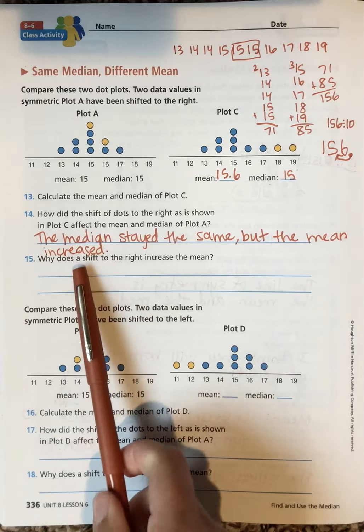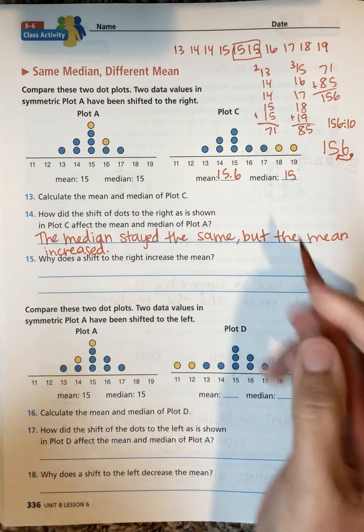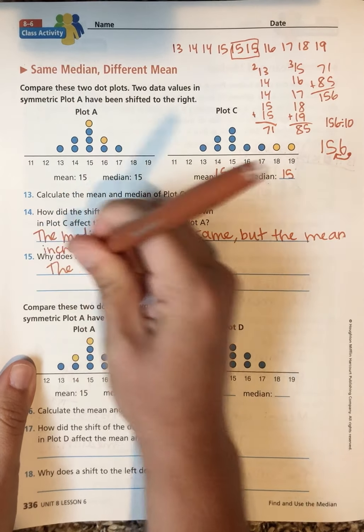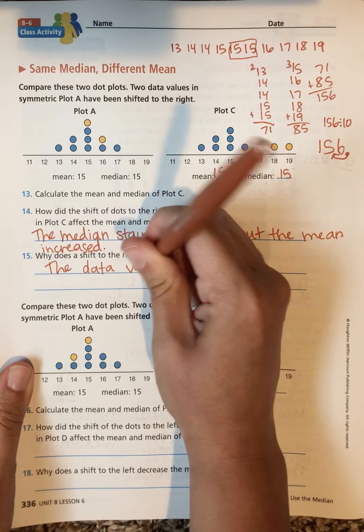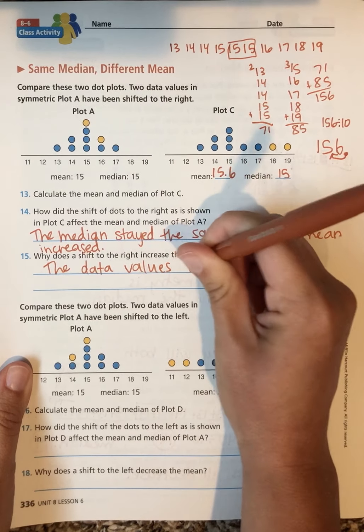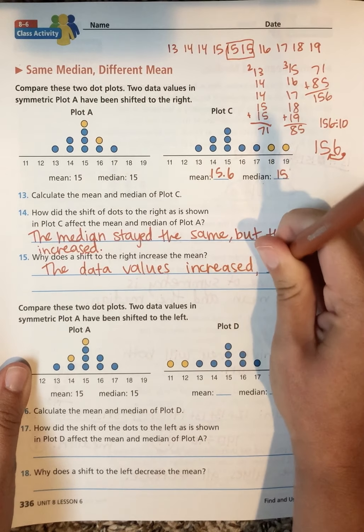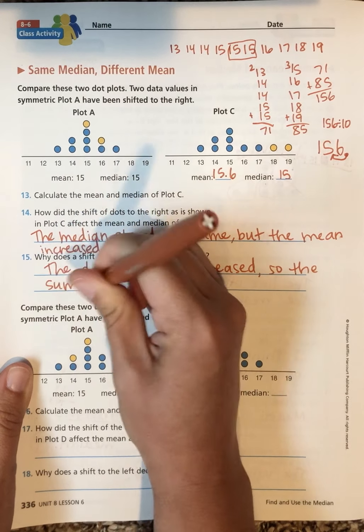So the next question is, why? Why does a shift to the right increase the mean? Why did our average go up? Okay, I'm going to say the data values increased. So that means the sum increased.